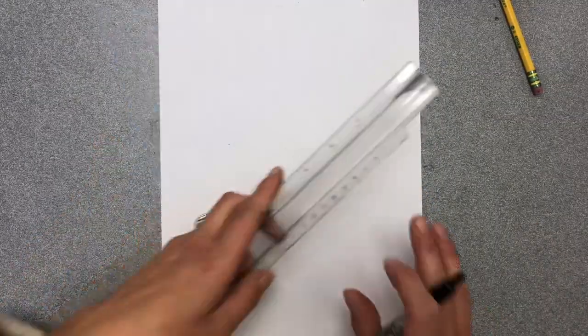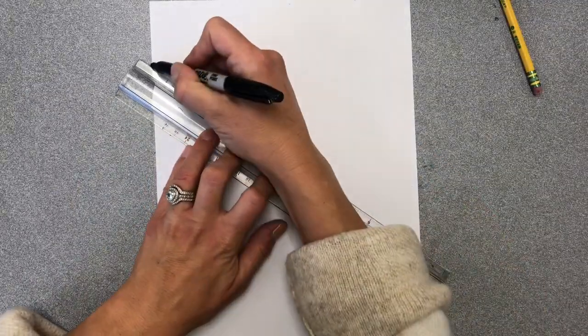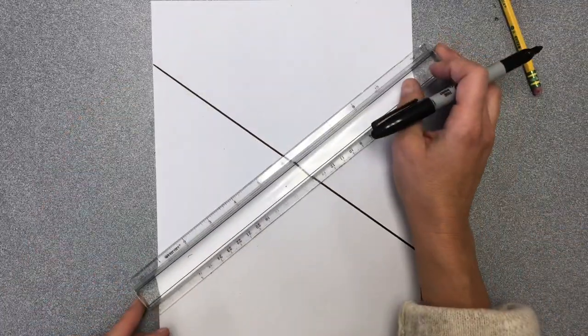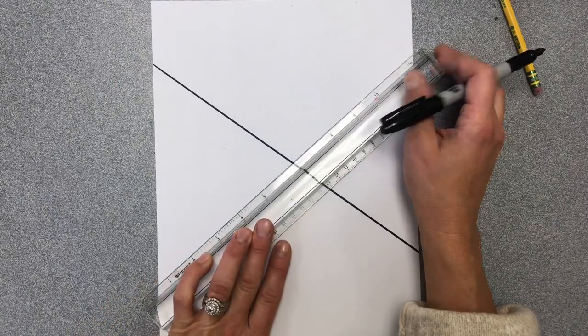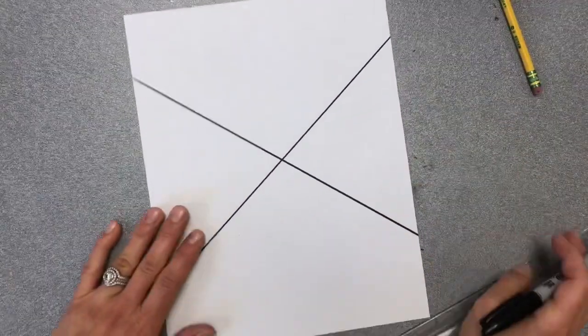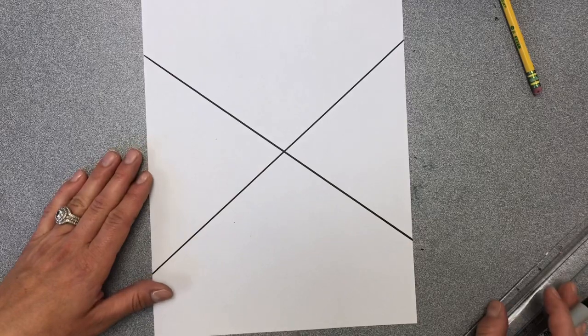All right, so go ahead and take a ruler or any type of straight edge, folder, paper, book, and draw an X across your page. You can make your X touch the corners if you want. I did mine so they didn't, but you can do it either way.